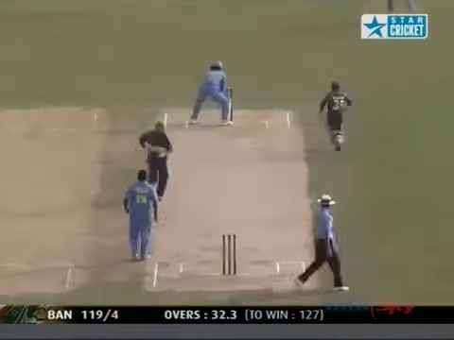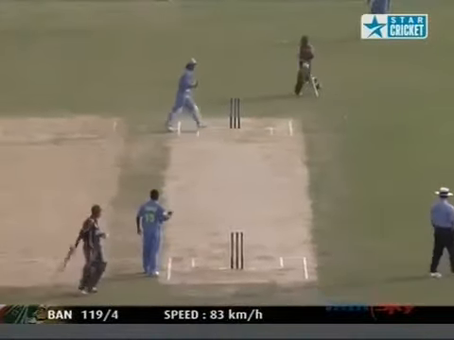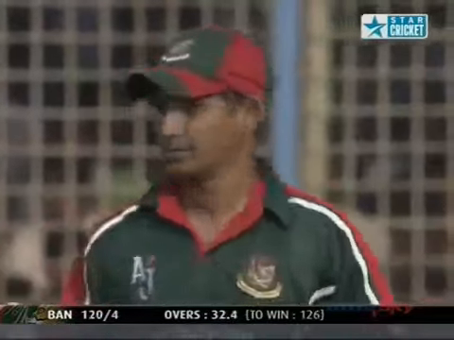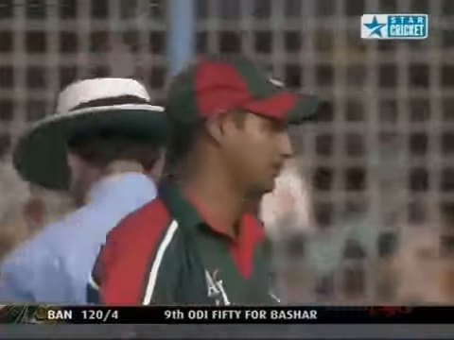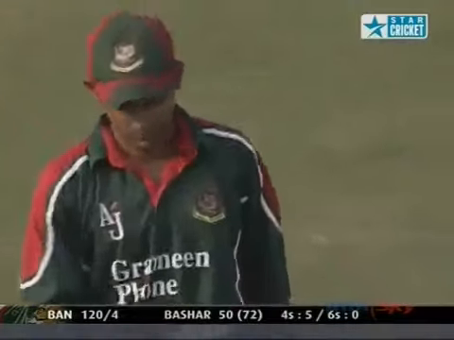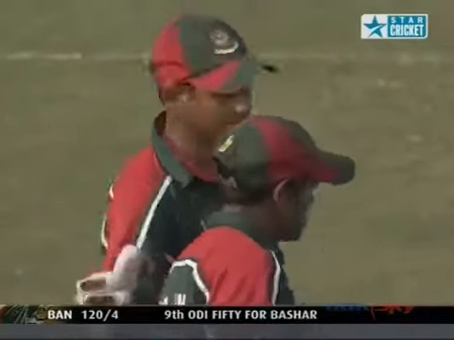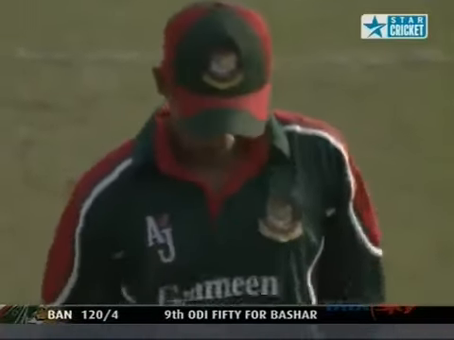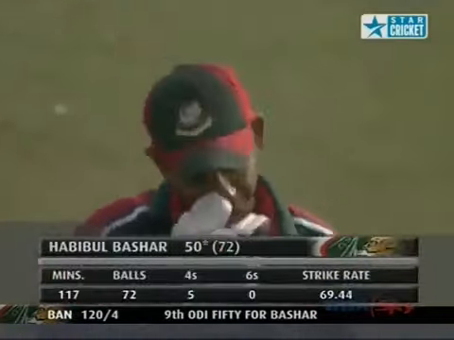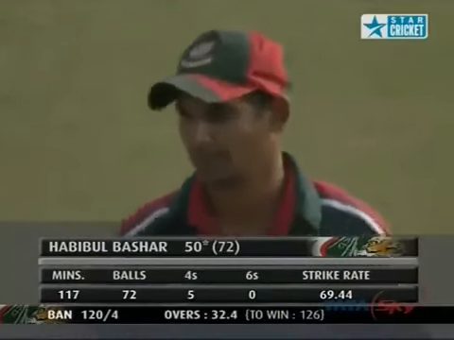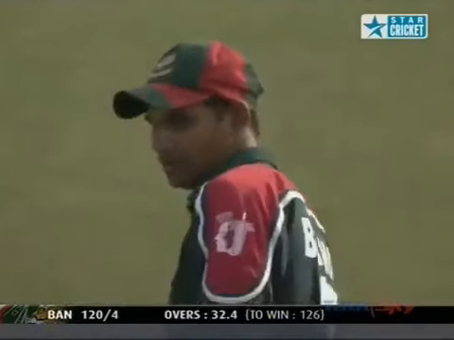And that's 50. I think he's home as well. So 50 for Habibul Bashar. Well played. Now needs to go all the way. Well played, skipper. His 9th ODI 50 for Habibul Bashar, and the crowd are supporting him all the way. He enjoyed his batting. A lot of responsibility on the skipper now. After this, we have 17 overs to go and 125 to win.